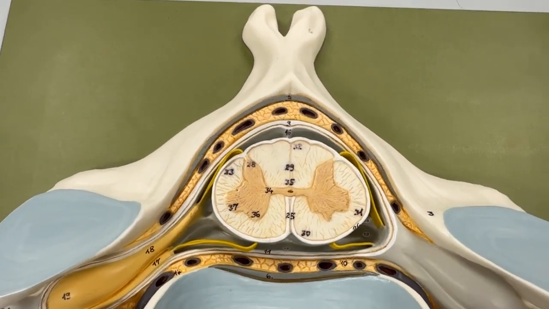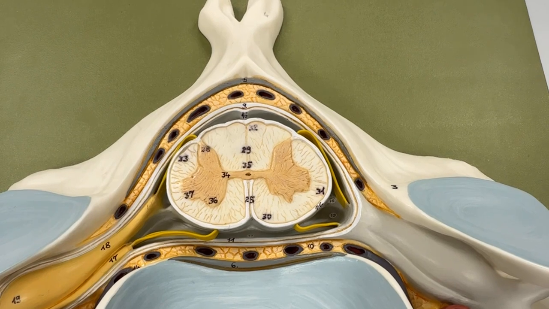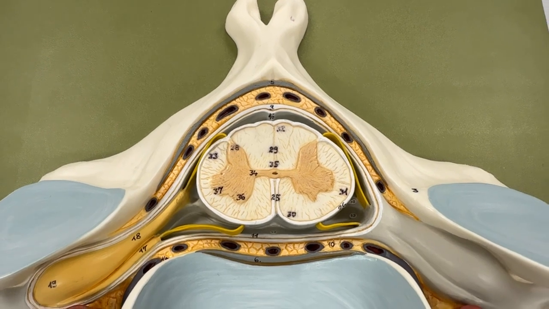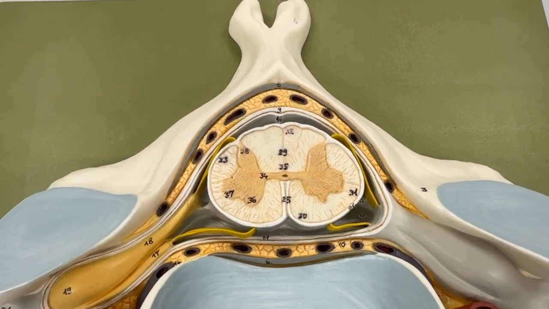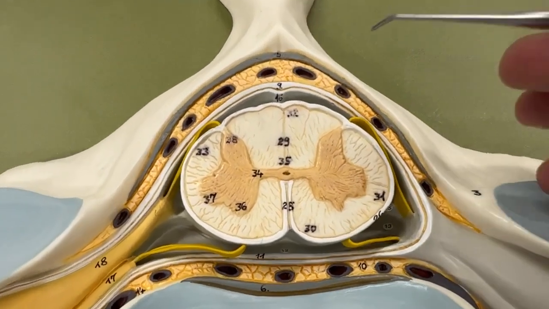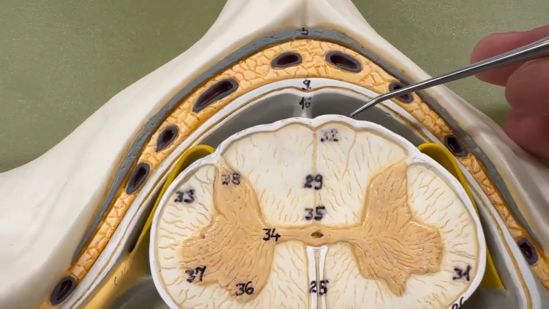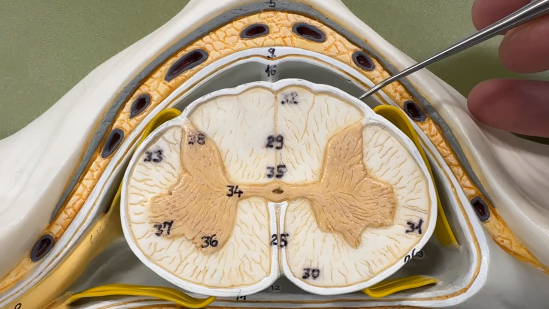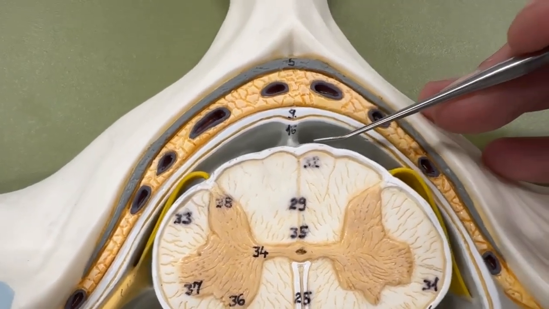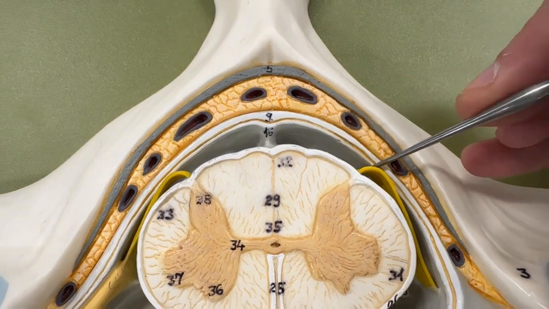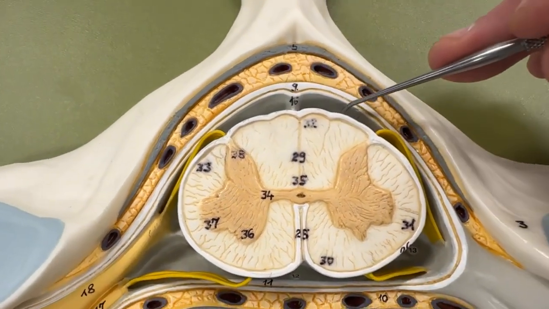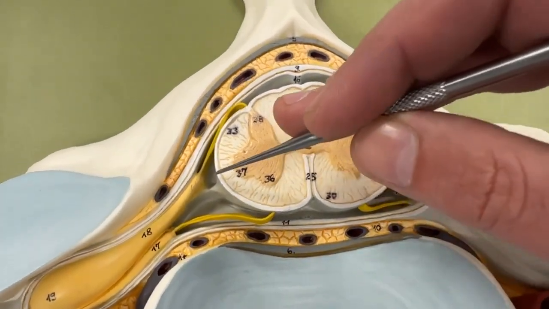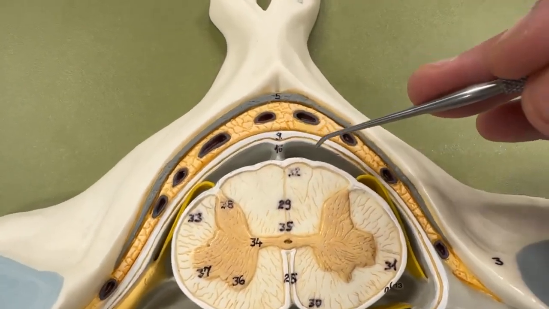There are going to be layers of connective tissue that surround the structures within the central nervous system, both the brain and the spinal cord, which are the two components of the central nervous system. So lying superficially on the spinal cord will be a layer called the pia mater. Superficial to that will be the subarachnoid space, and that's going to continue around the perimeter of the spinal cord here, and that's going to be the area that contains the cerebrospinal fluid.